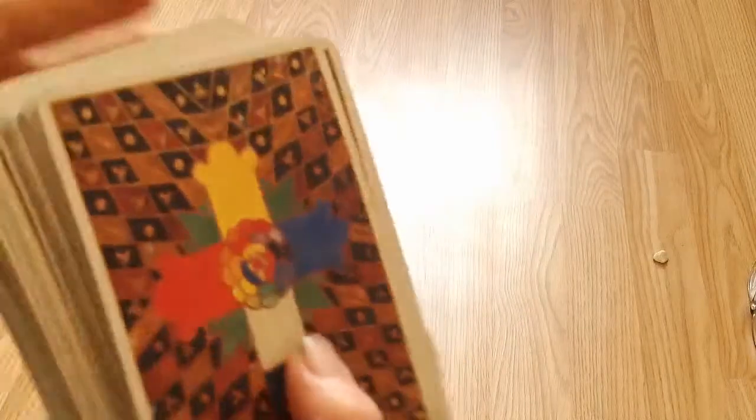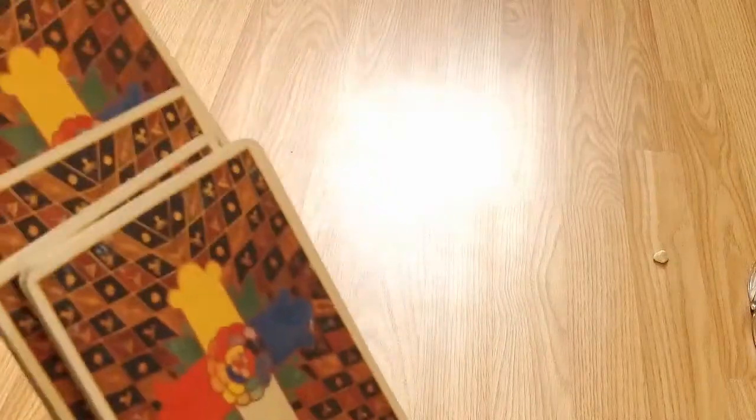Really take your time, particularly the first time you're doing this. And what you're doing while you're shuffling these cards, you are instructing them that they are going to do a reading for you, because that's what it's all about.